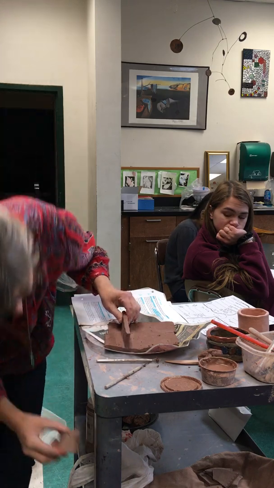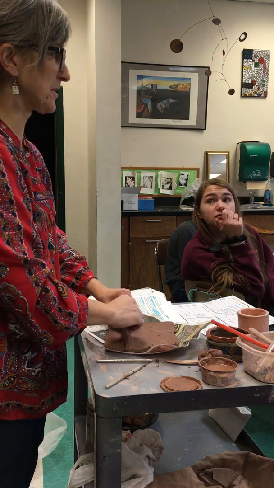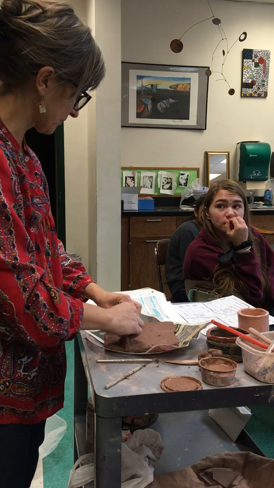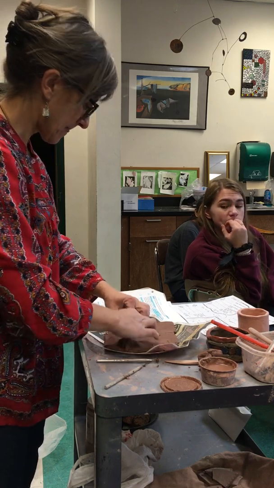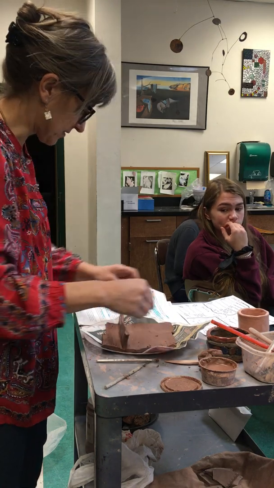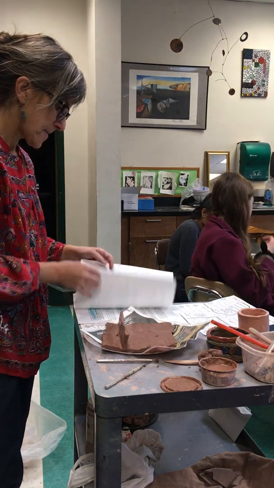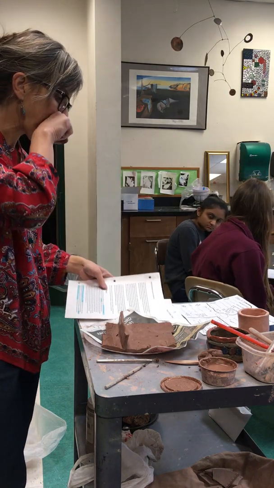I have on occasion been able to fix bone dry pots with a near surgical precision procedure that involves vinegar, but hopefully you won't ever come to that kind of disaster. Okay, so that's all of our methods of building and the good explanation of how to join leather, how to join pieces. Let's go into the firing terms.